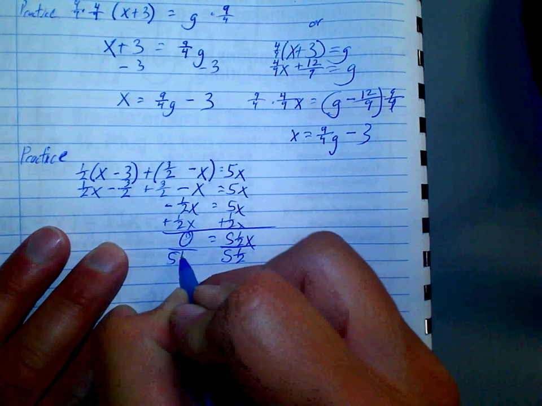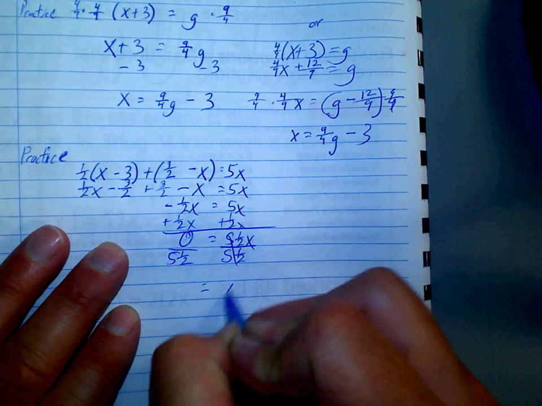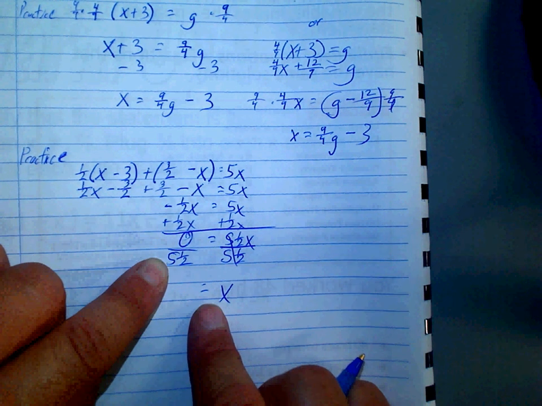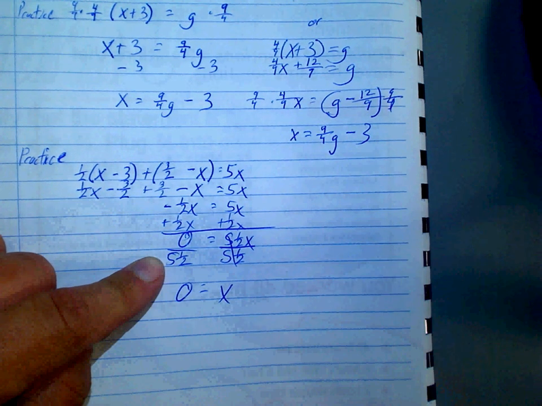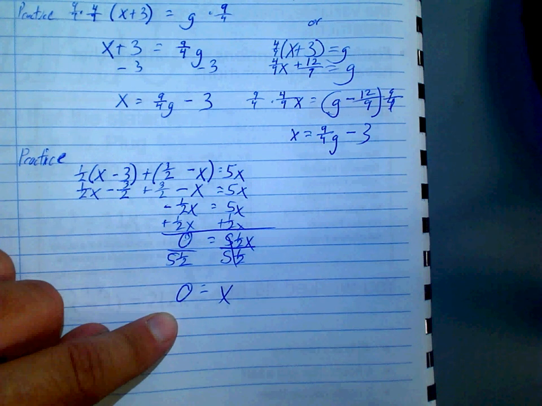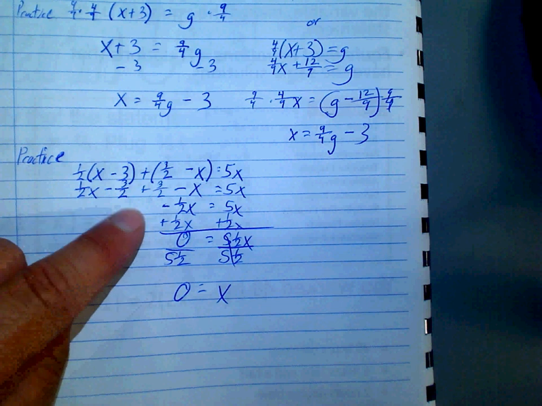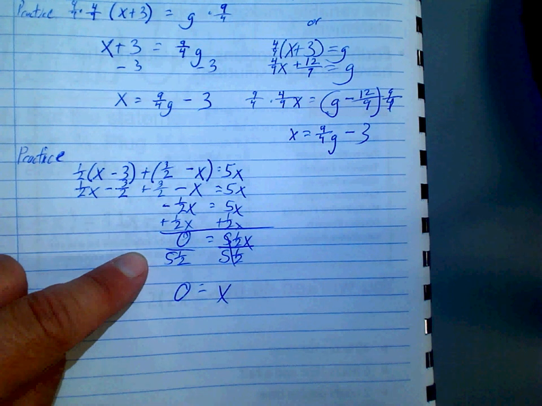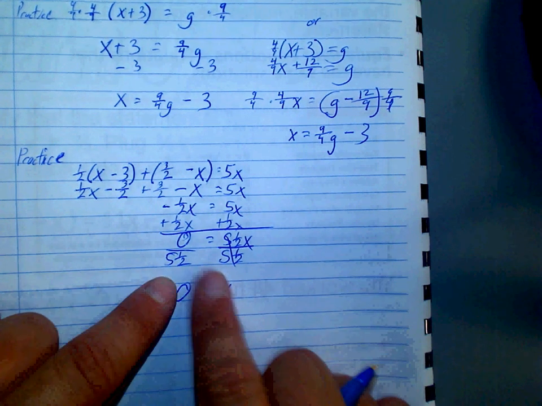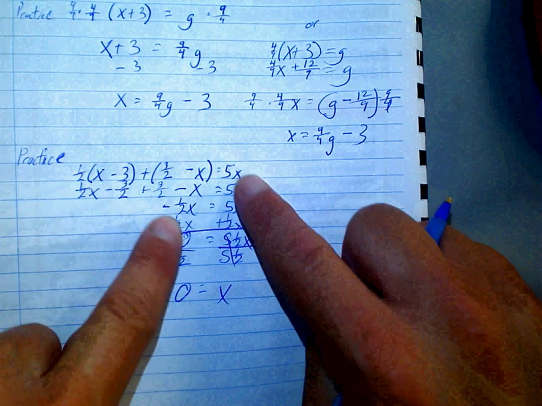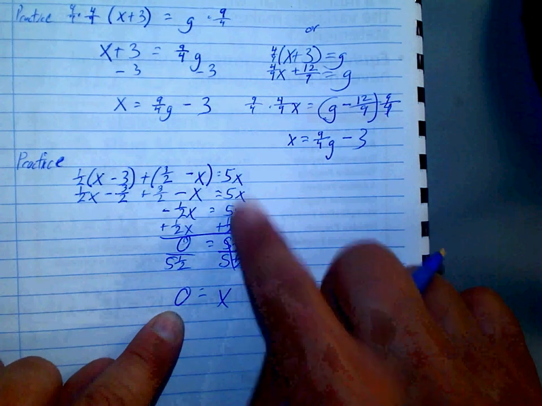0 divided by anything is 0. When is it undefined? It's not when you take 0 divided by anything. It's when you do anything divided by 0 that it is undefined. Remember that trick? Okay, it was very complex. It's simplified down to the only thing x can be in this scenario is 0. Okay.